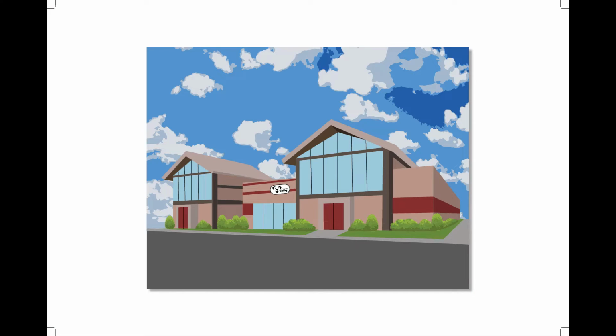For this image, I created it in Illustrator and I had to use the perspective tool. The assignment was to create a building. I also created a little logo that you can see on the sign right there on the building.